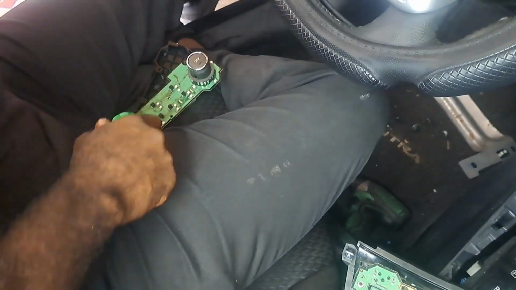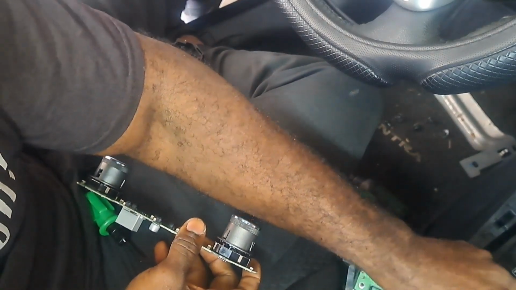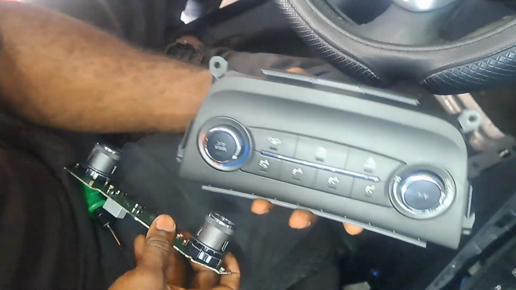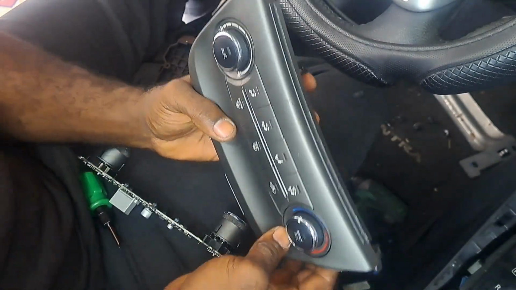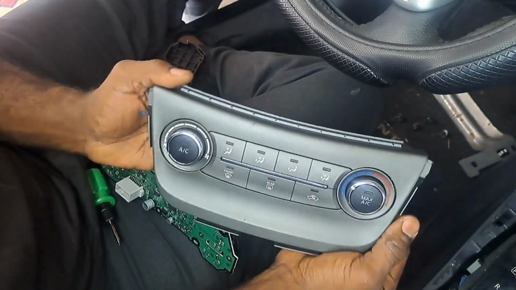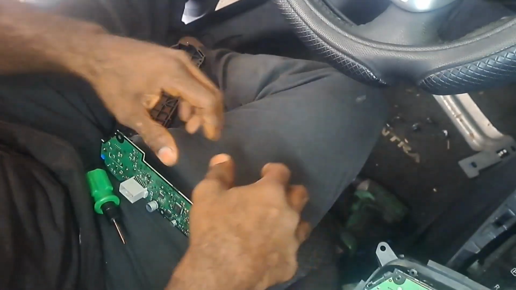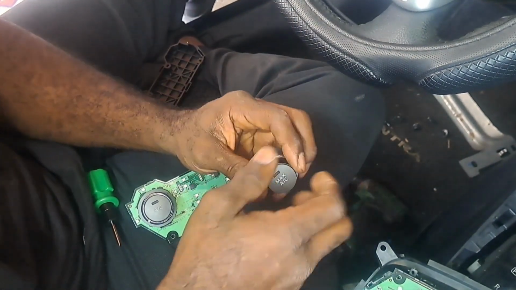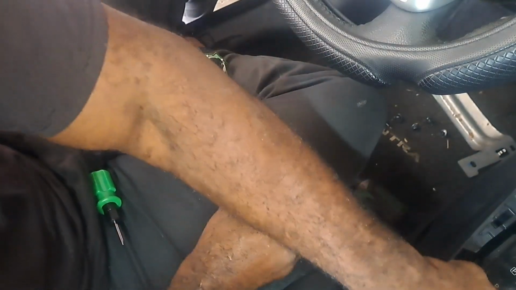And if I want to change the buttons, let me see how it looks with the black buttons on it. Doesn't look bad at all. I might leave that in there. So I can just pull that all the way off. That's the max AC.